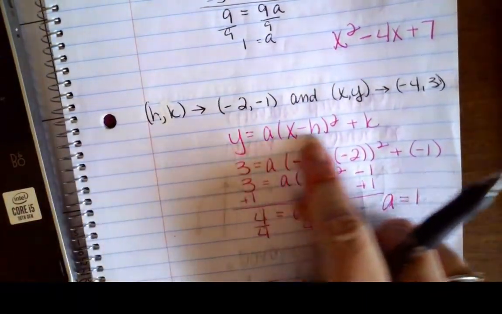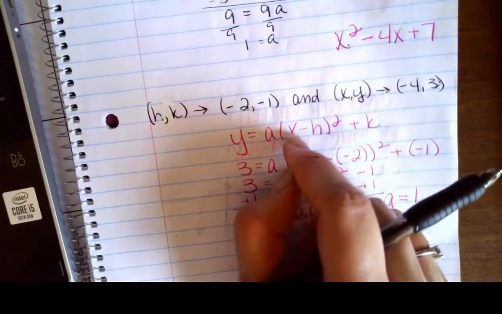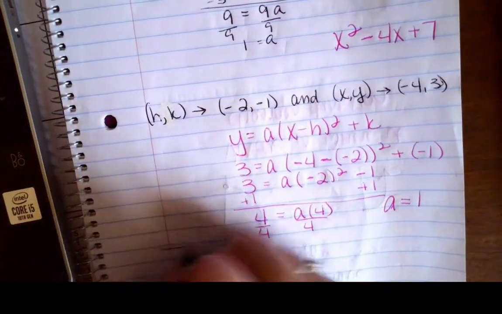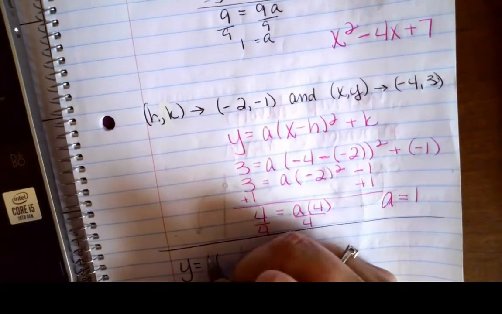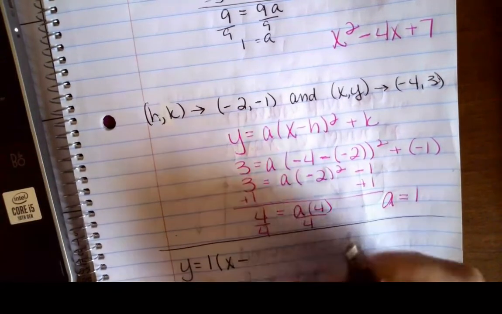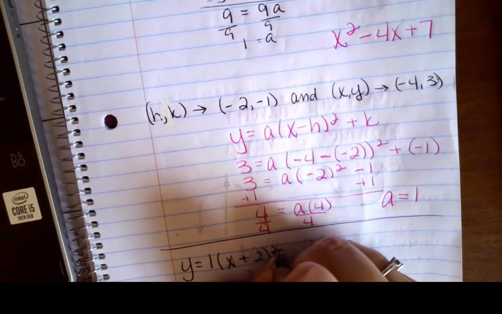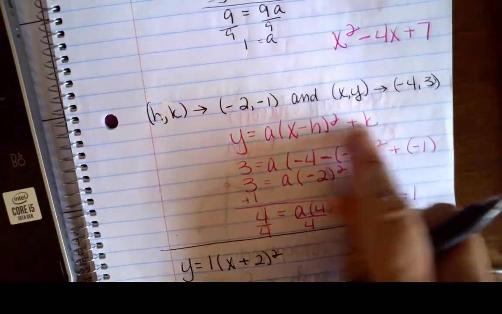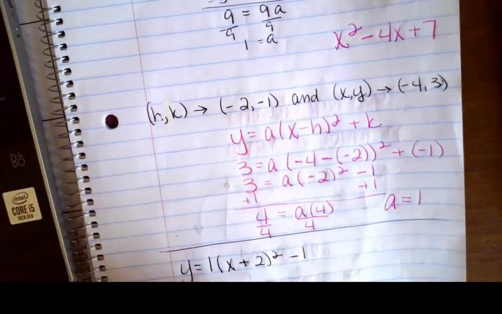So I'm going to use this exact same thing, use the vertex, and leave x and y alone. I now have y equals 1 times x minus negative 2, which becomes plus 2, and then plus k, which is just what's sitting there, so plus negative 1 is minus 1.